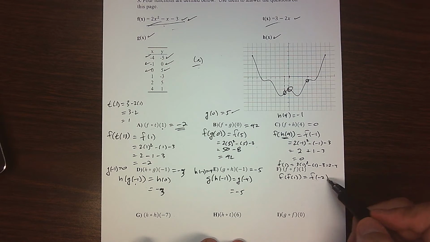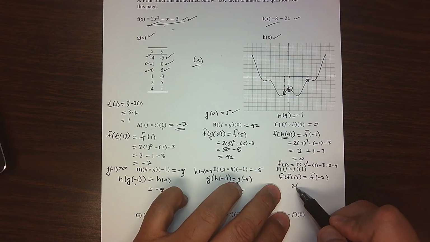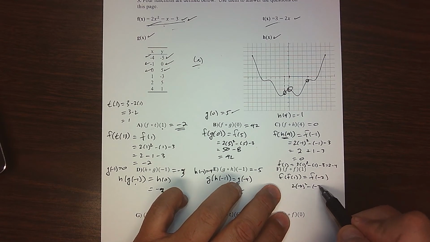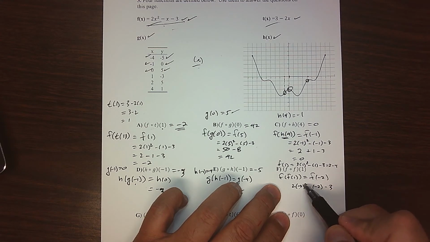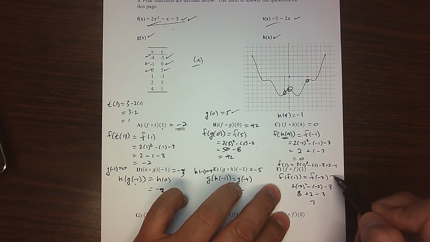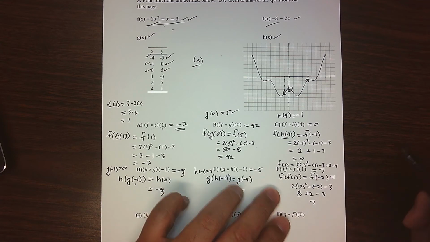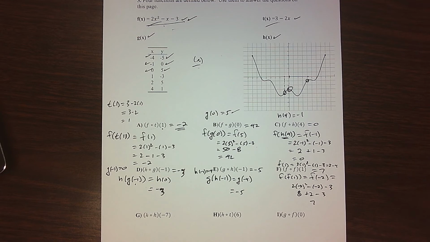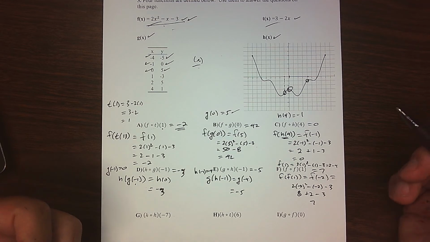And so what's f of -2? Well, if we plug it into the function like we did before, we get our value. And so I think that's 4. This is 8 plus 2 minus 3. We're getting a 7 out of that. So f composed f of 1 is equal to 7. And you just kind of keep this going.